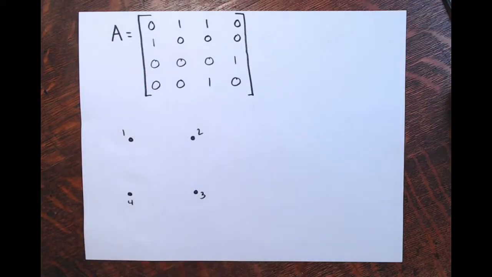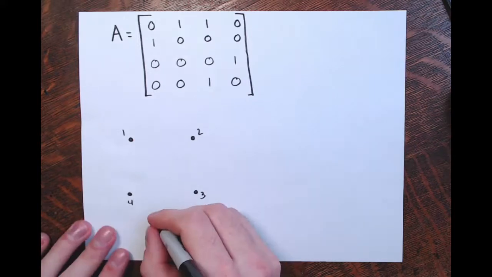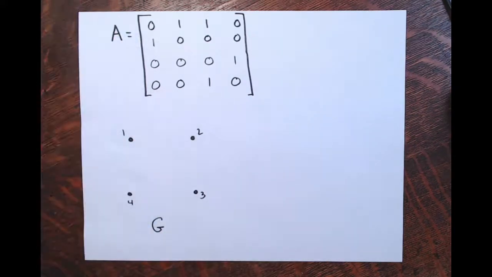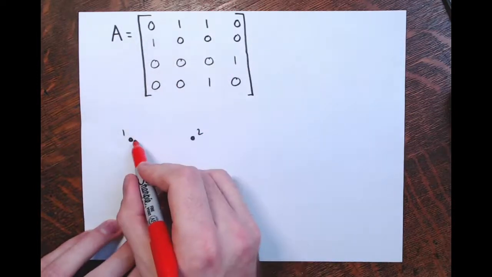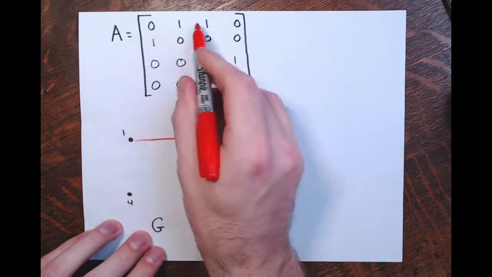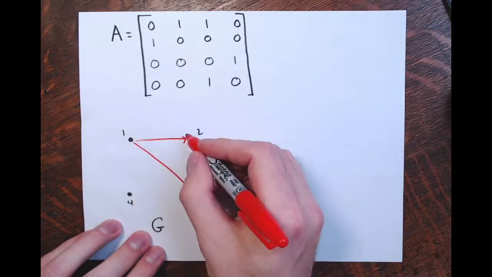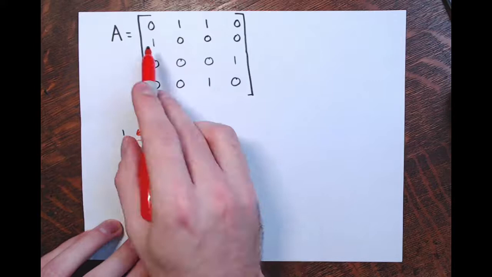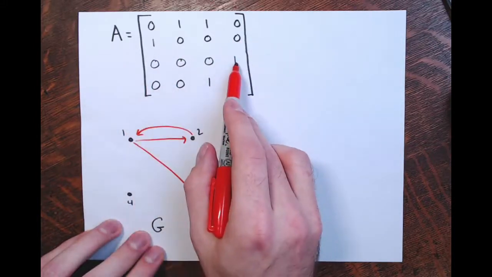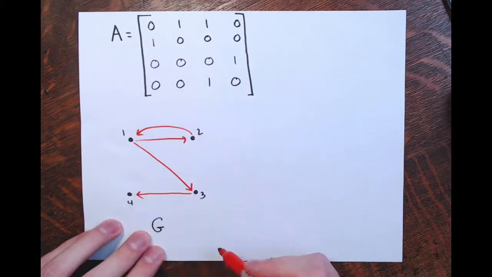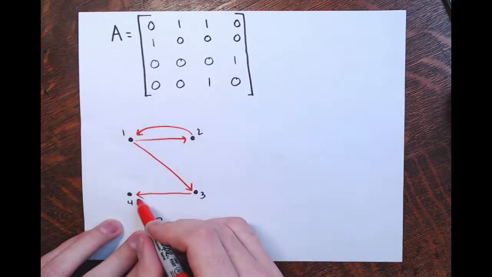Now this is graph G, A of the first. And I'll draw, you have 1 to 2, 1 to 3, then 2 to 1. That's it. And then 3 to 4, and then 4 to 3.